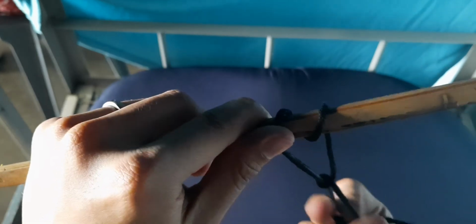Moving up, let's create a round turn and 2 half hitches. So just like the rolling hitch, we just create 2 loops into the pole and create 2 half hitches, 1 and 2, then secure. That is a 2 half hitches.